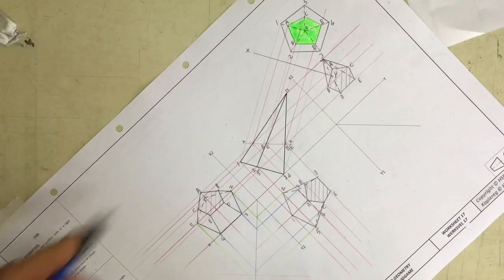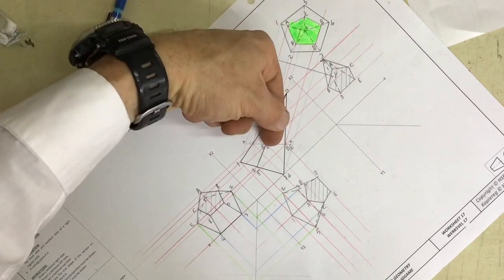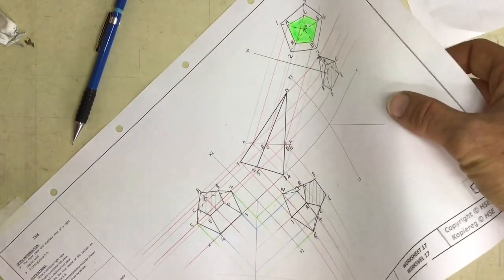The last thing that we need to do is to do the true shape of the cutting plane, which means that I need to look at this at 90 degrees. Now, the way that we do that is I've detached the page from the board.